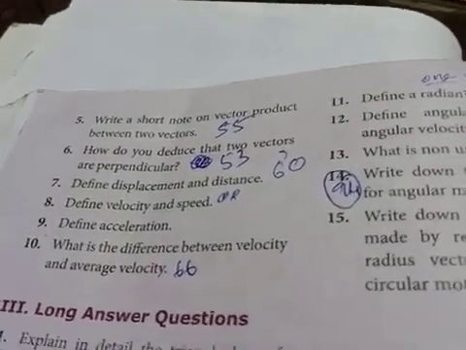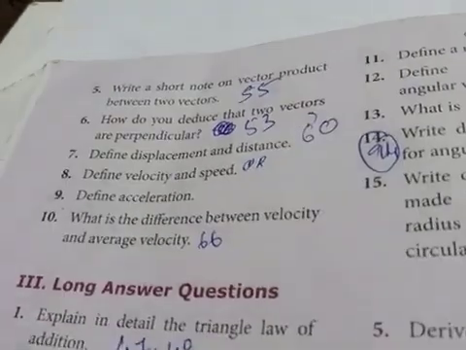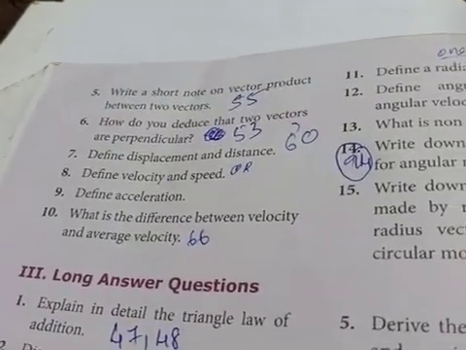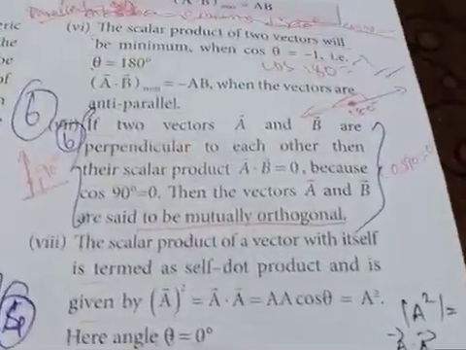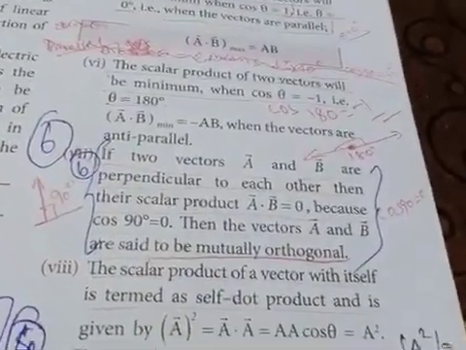Now question number 6: how do you deduce that two vectors are perpendicular? This you can see in page number 53, point number 7.